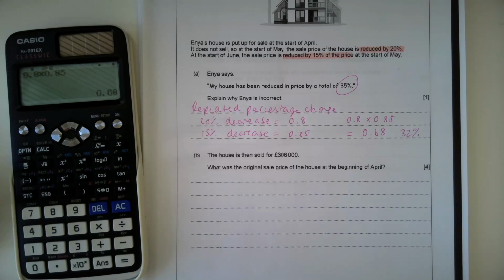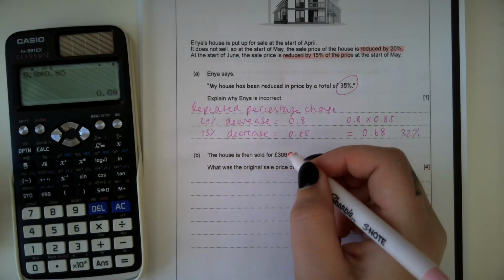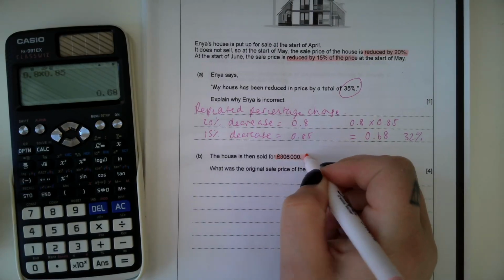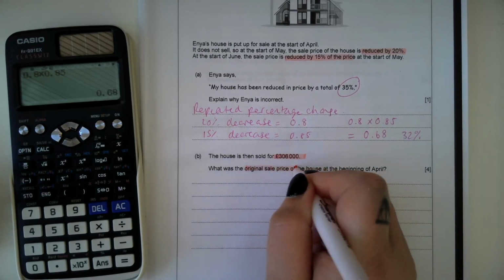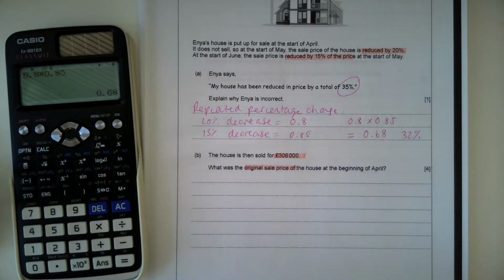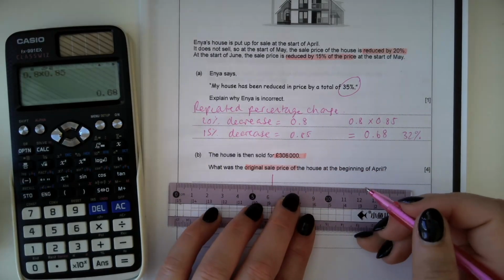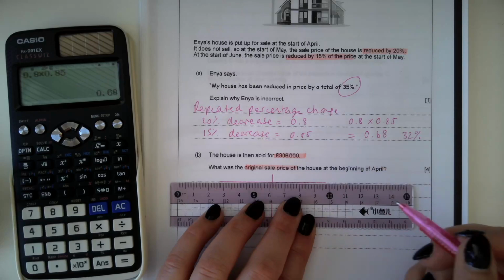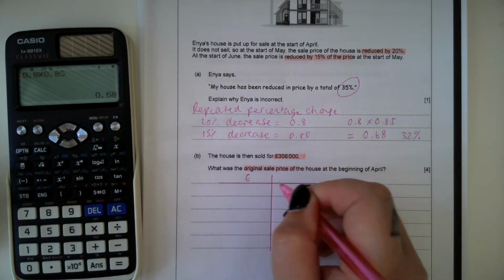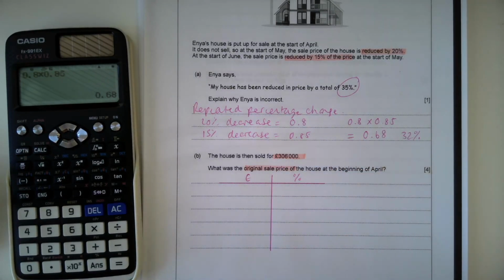Next, part B. The house is then sold for £306,000. What was the original sale price of the house at the beginning of April? Okay, so we're doing a reverse percentage here, guys. So I'm going to do one of my proportion tables to organise my information and my thinking. So this is the price and this is the percentage.